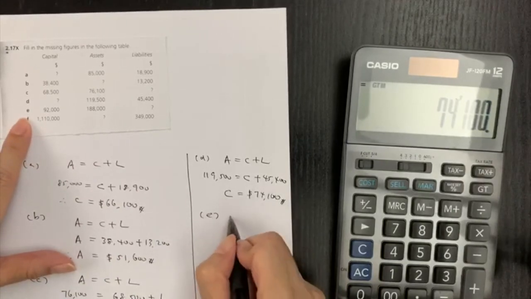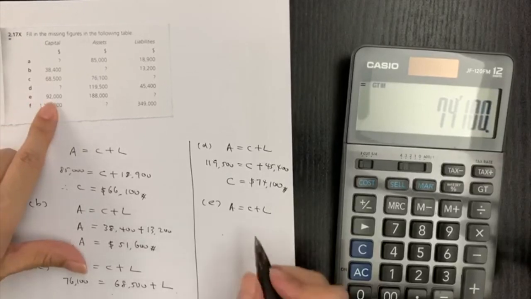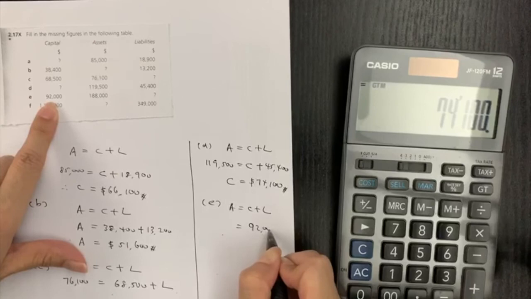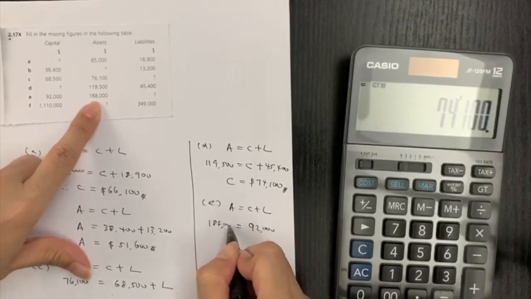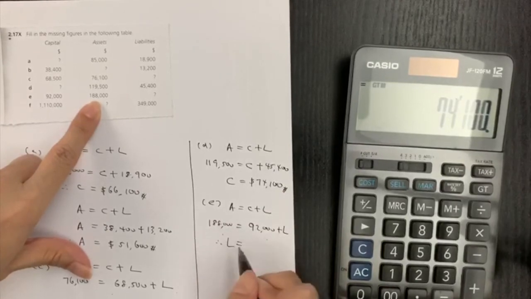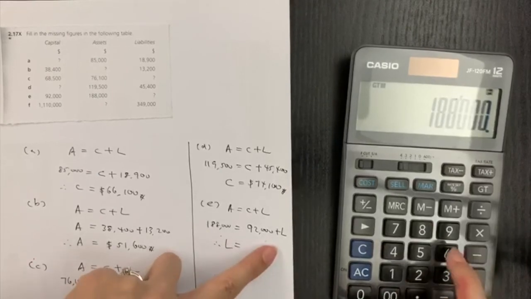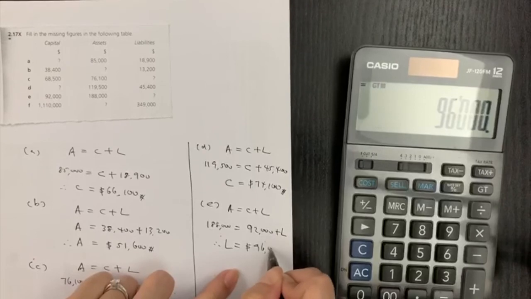E, A equals C plus L, again the accounting equation. I have capital 92,000, and also assets 188,000, and I don't know liability, so the subject is liability. That would be 188,000 minus 92,000 to work out liability, 96,000.